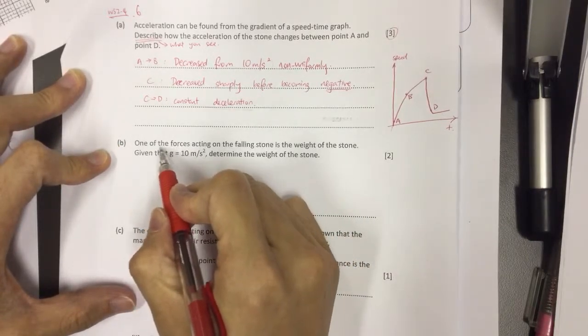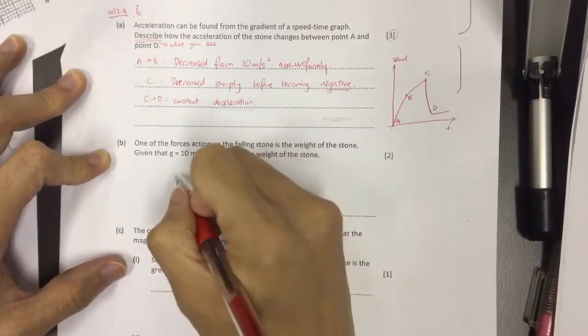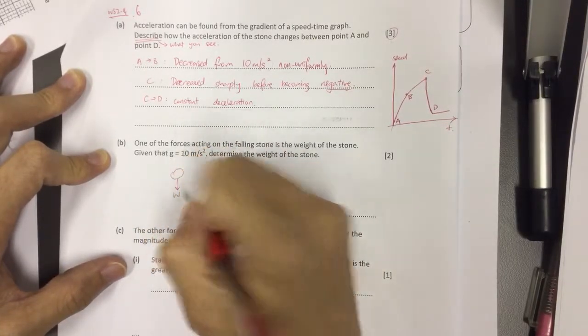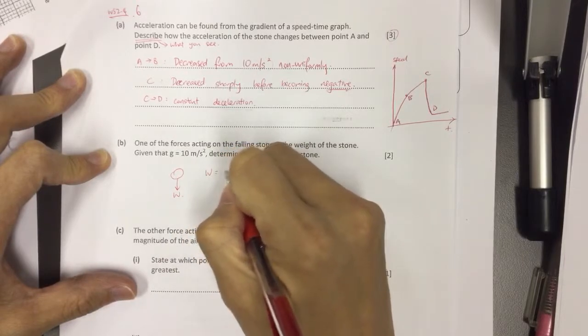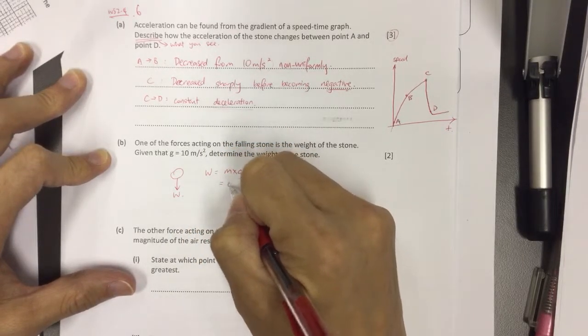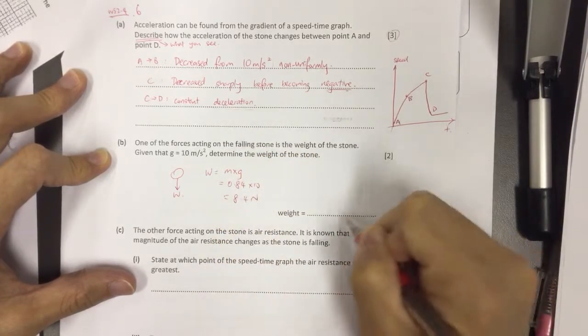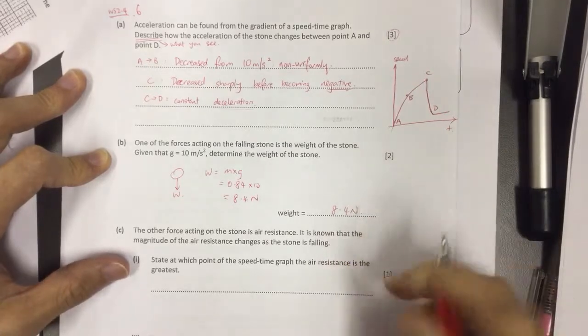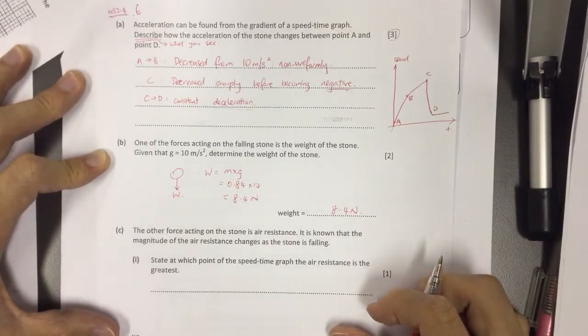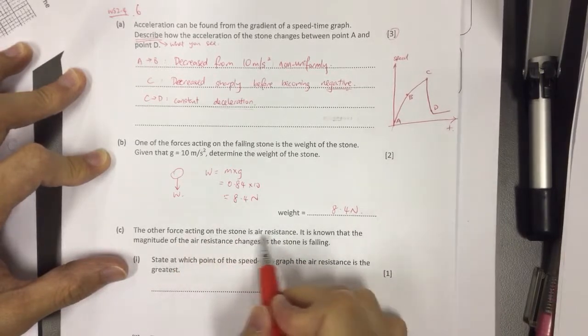Let's do part B. One of the forces acting is the weight of the stone. How do we find weight? M times G. We know from the earlier page, the question, 0.84 times 10, 8.4 Newton. So this question is nothing difficult. Straightforward. Now, next. The other force acting is air resistance.